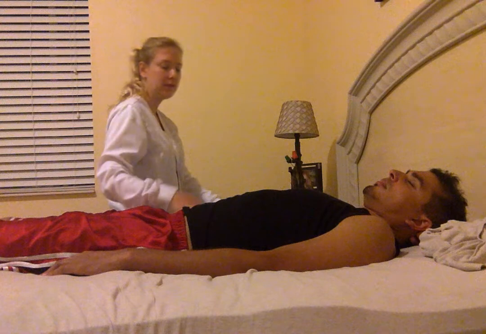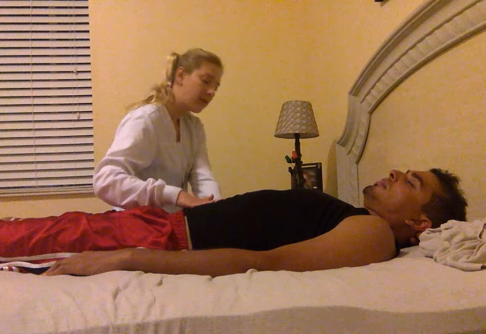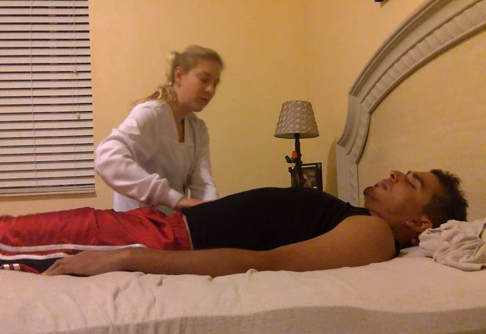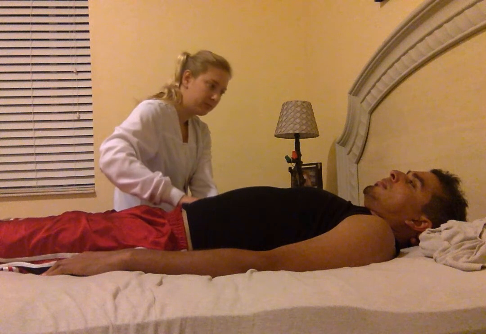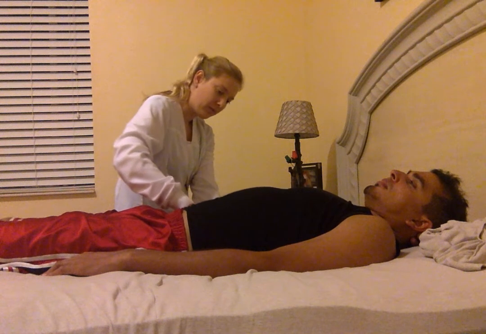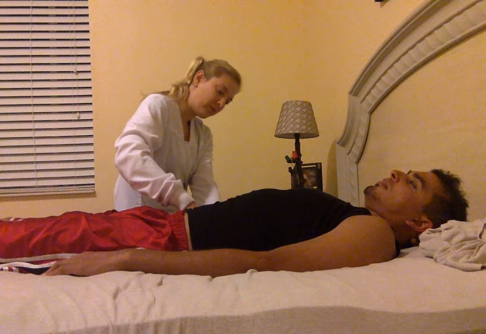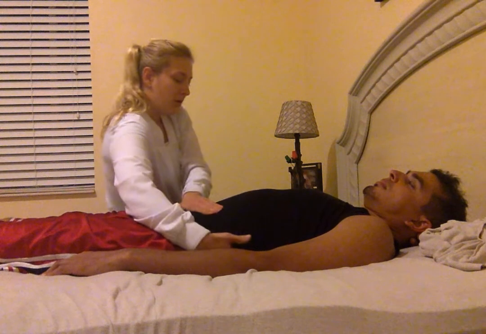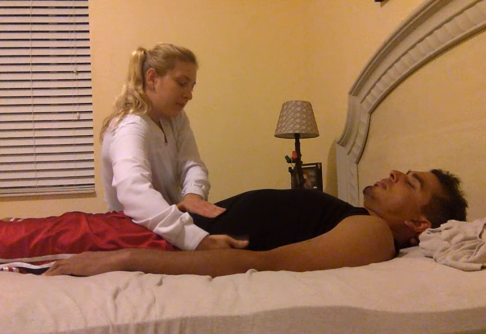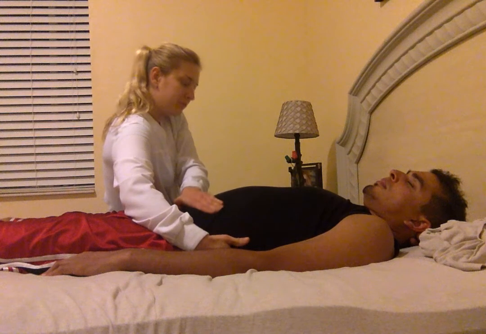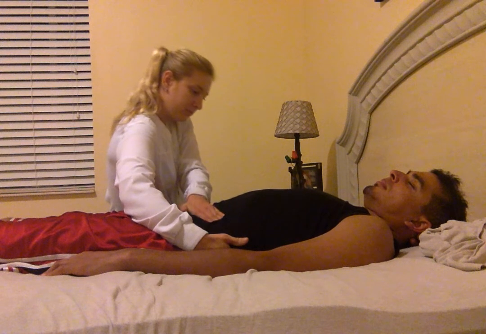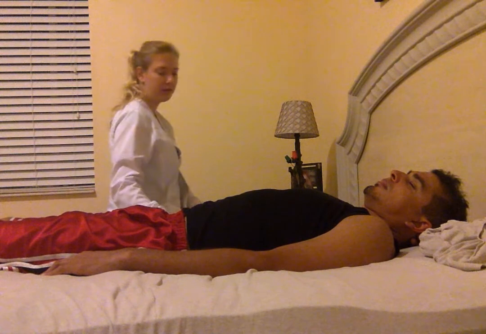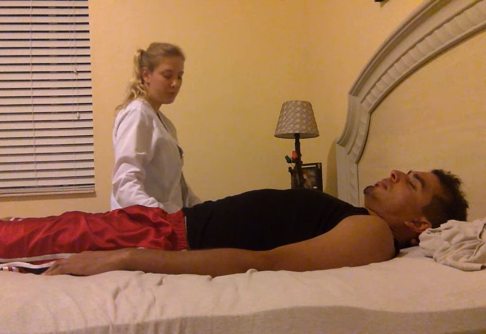Now to assess the kidneys, I'm going to have one hand underneath the patient's back. I'm going to ask the patient to breathe in, press down, and breathe out, and I should feel the kidney right in place. Now the same thing on the other side. Breathe in. Now the left kidney is usually less palpable.